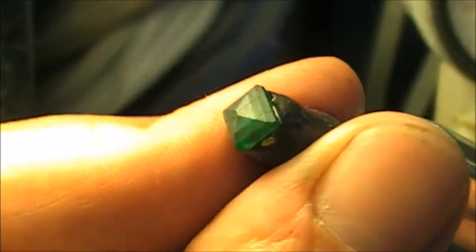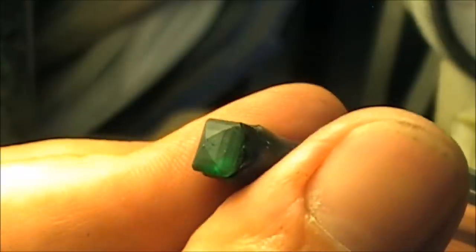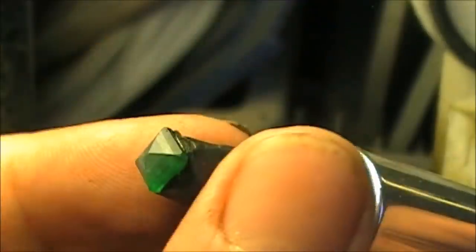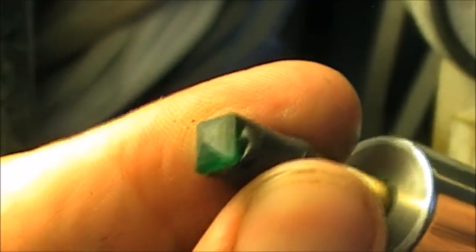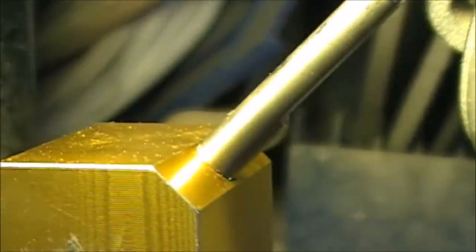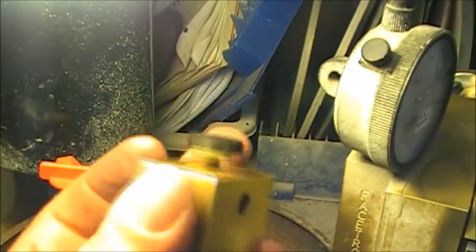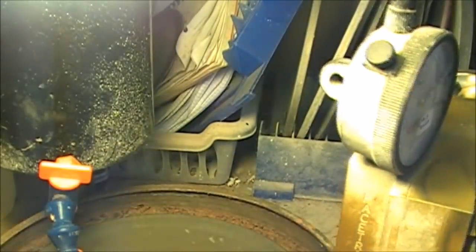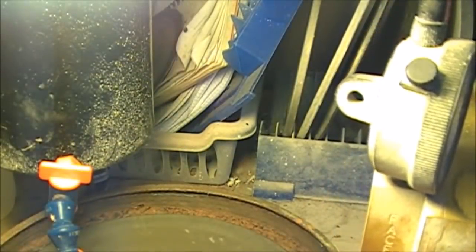Okay, I cut the top, the crown, as you can see. There are heavy cracks in it, but okay, it doesn't matter. Now we're gonna cut the table. To do so, we're gonna use this tool here, the 45 degrees top holder. So we're gonna show you how it works.